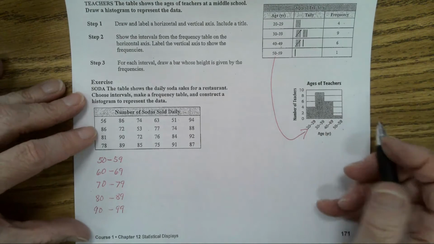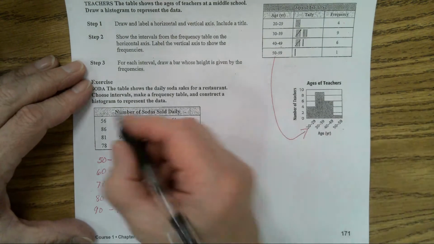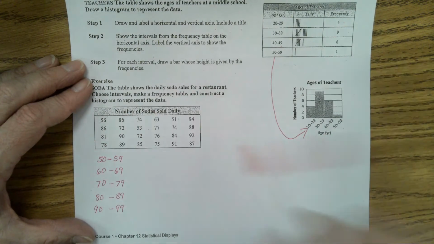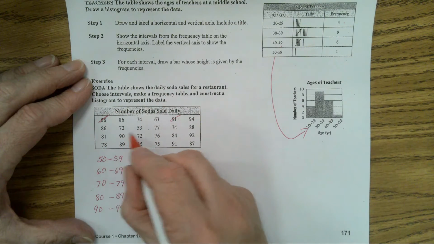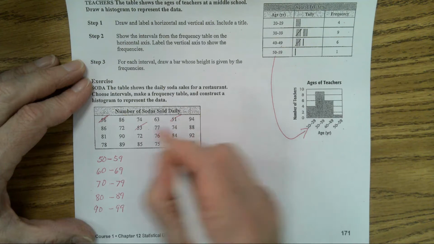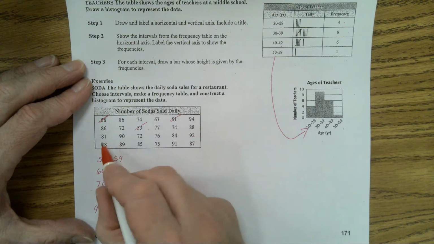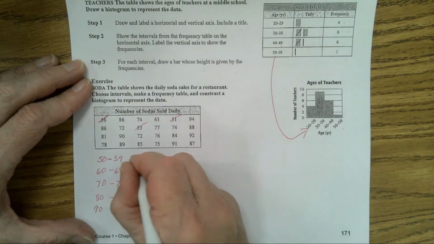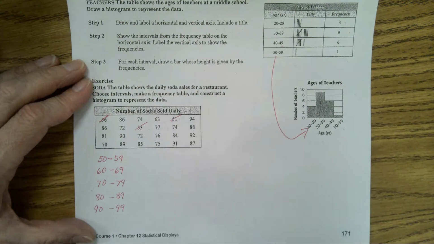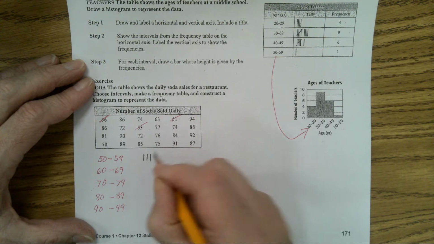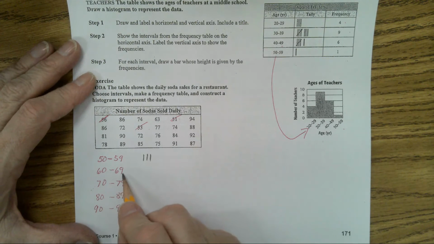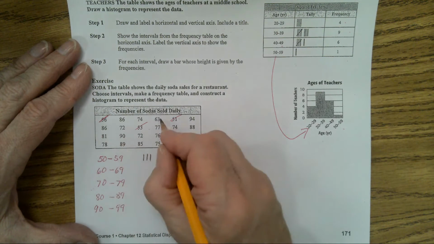So I'm going to count how many I have in the 50s. 1, 2, 3. 3 tally marks here. Now from 60 to 69, let's count the ones in the 60s. 1.